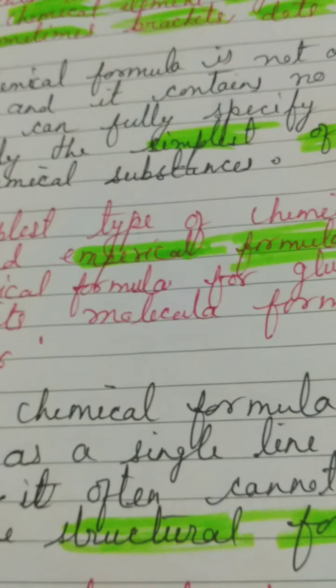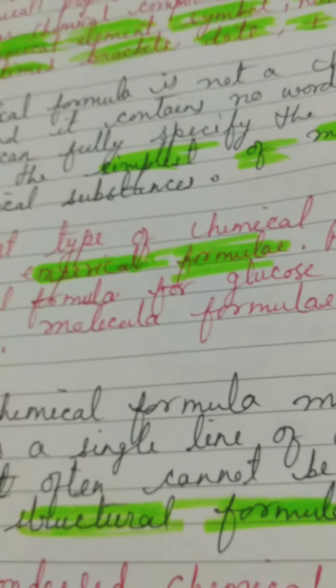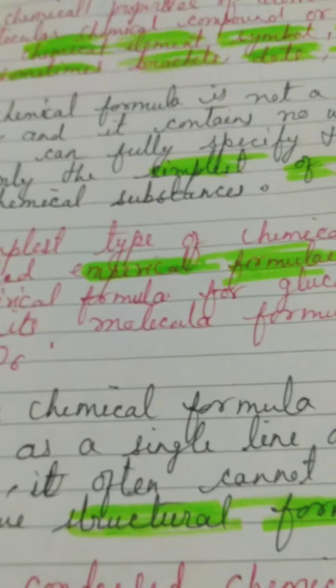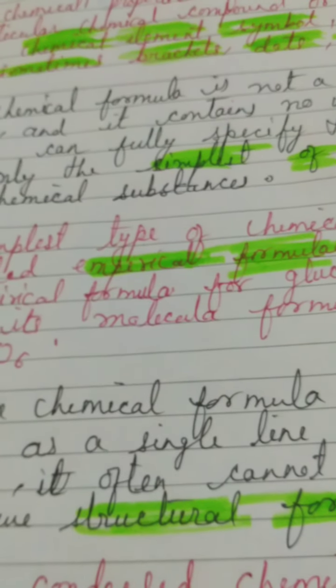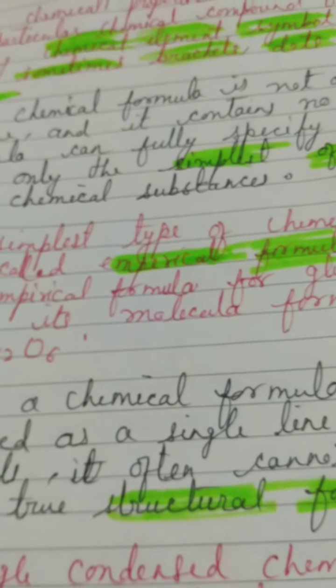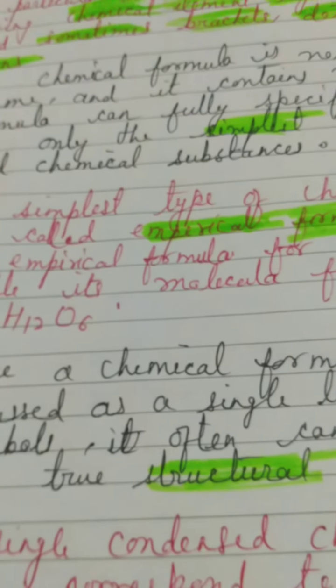Empirical formula is applied mostly to organic compounds, not inorganic compounds, because organic compounds are bulkier in their structural formula. Structural formula means we represent the formula in an open way with the bonds.